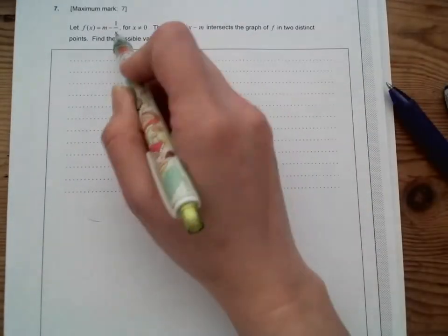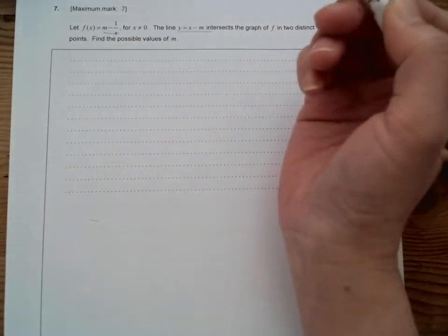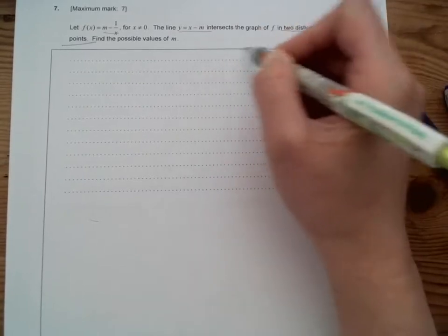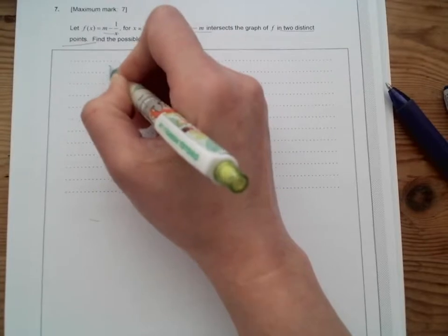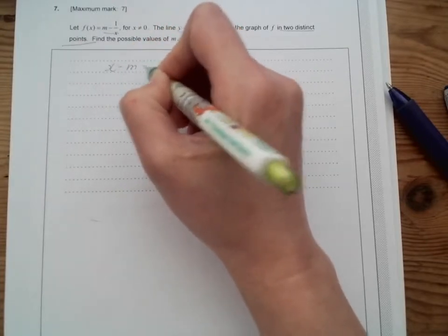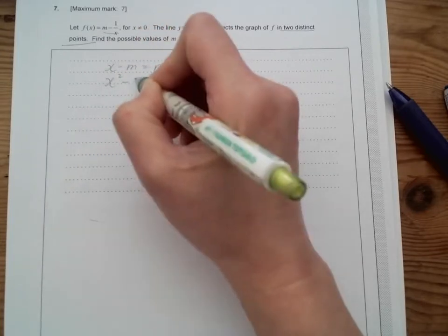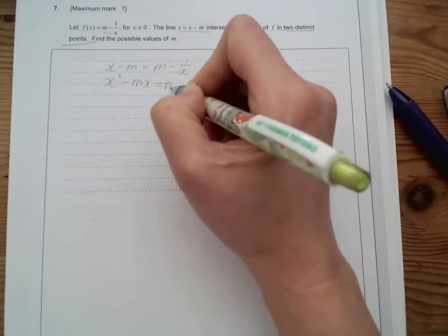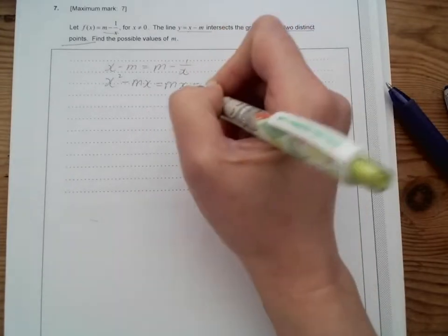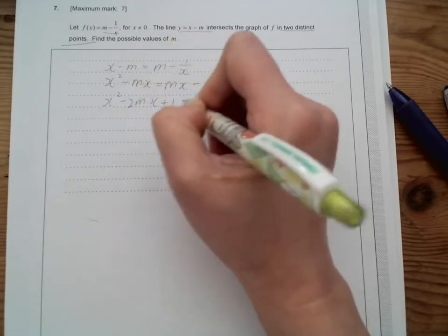This is a quadratic question, so we have this and this together intersecting each other. So you might not see it intersect, but at two distinct points. Which means that we'll have a weird function on those. So we will equate the two functions together to find the intersecting points. x minus m should be equal to m minus 1 over x. Multiply each of them by x, then you will have x squared minus mx equals mx minus 1. So you throw everything on one side, so x squared minus 2mx plus 1 equals 0.